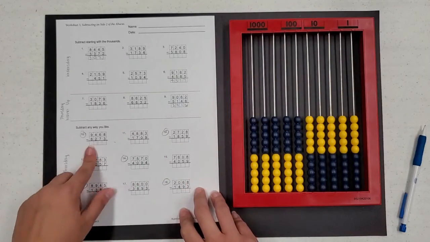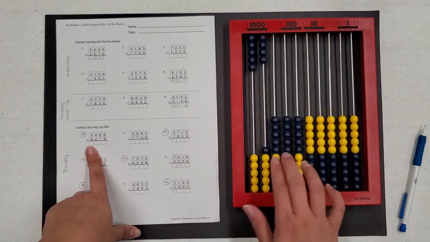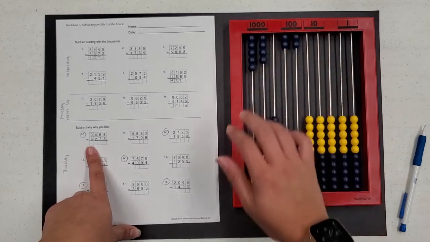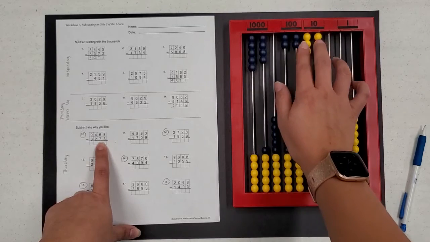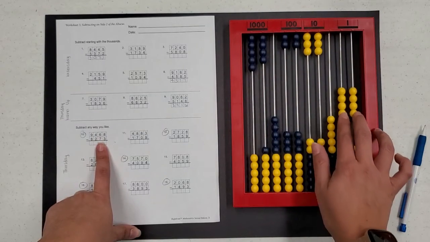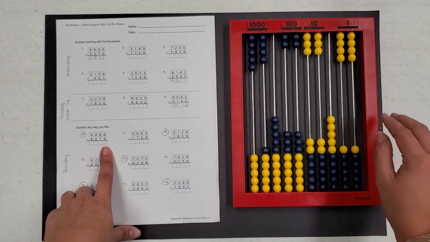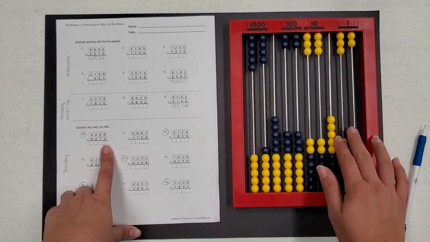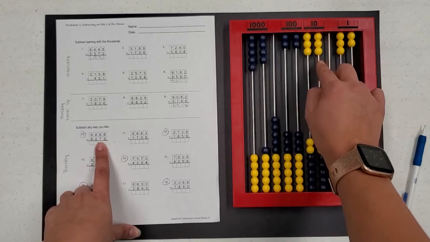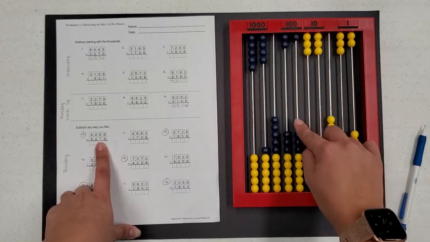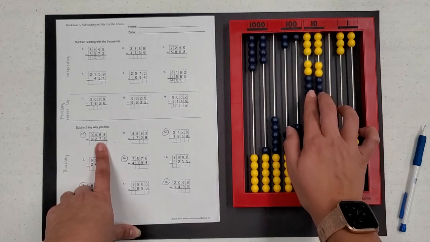I'm going to do number 10 with you. So we're going to enter 9,400, 6 tens, 8. I'm going to start on the ones, so I'm going to take 3 from my ones place. I can't take 7 from my tens place, so I'm going to trade 100 for 10 tens.